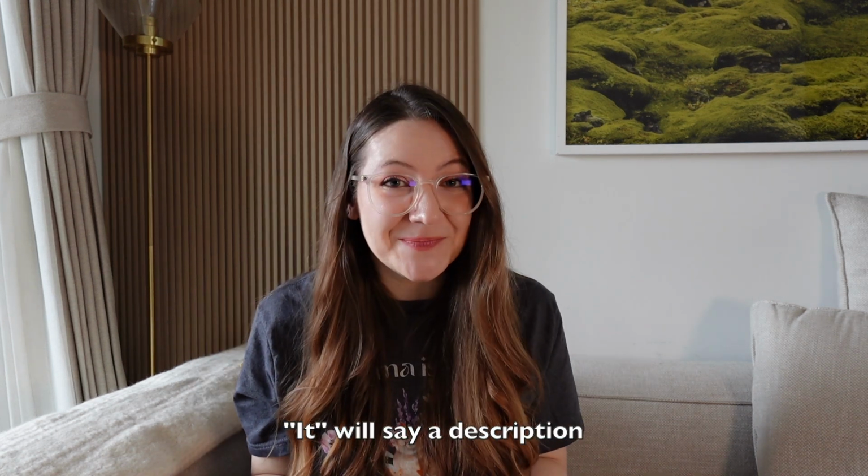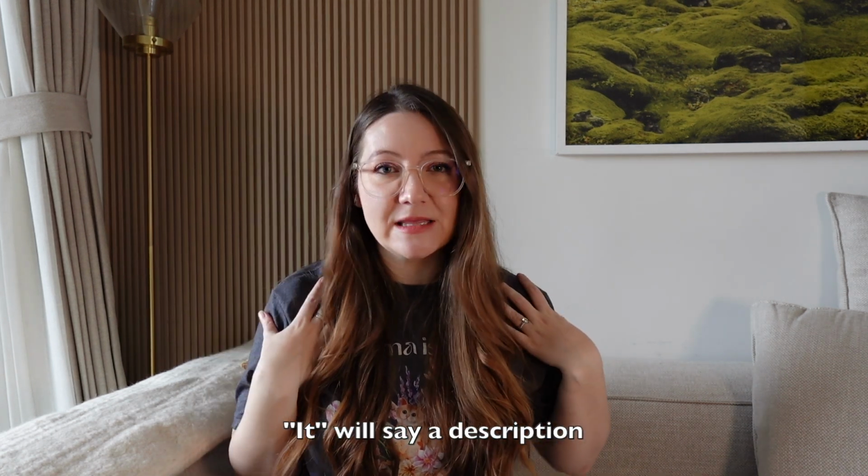Invite all of the students to take a seat at a random chair, and you as the teacher can stand in the middle. You will be the first person who is it. The person who is standing in the middle will say a description. For example, maybe if I'm standing in the middle, I would say something like, everyone who is wearing black.